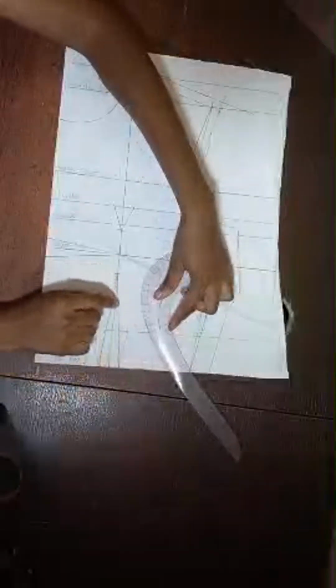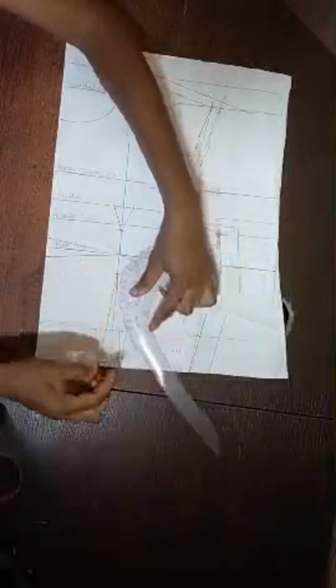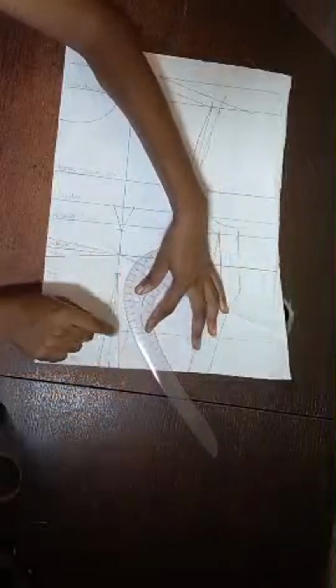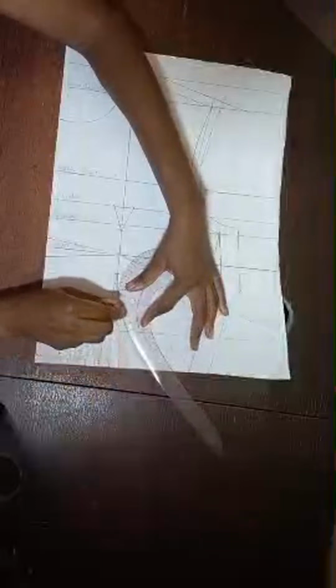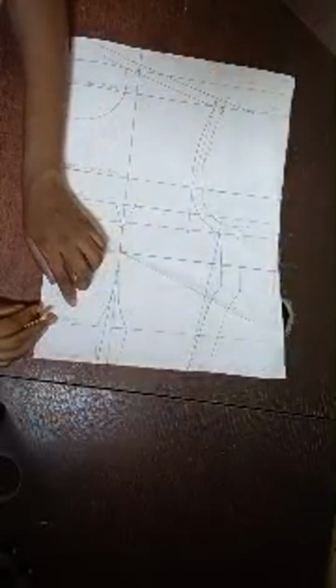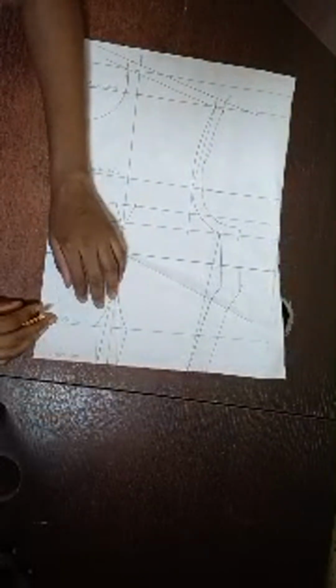And with my curve ruler, I'm going to connect this point towards the bust point line. It doesn't have to get to this point. As long as it touches this line that comes from the bust point, it is fine. So with my curve ruler, I'm going to... okay, so this way I've been able to tighten my under bust.